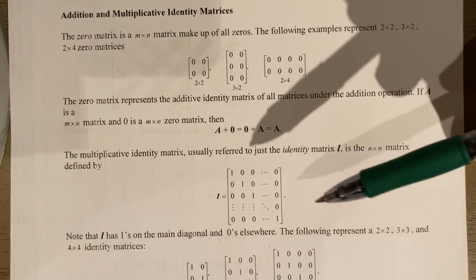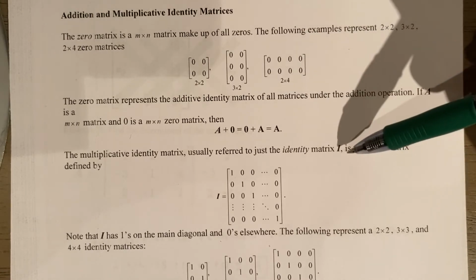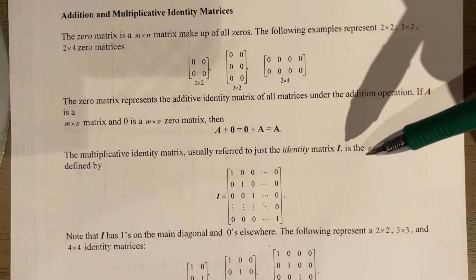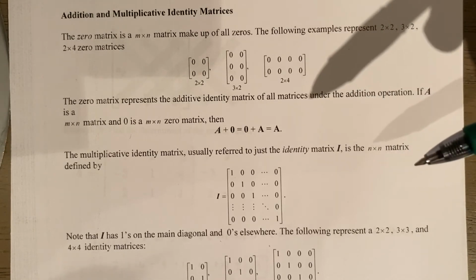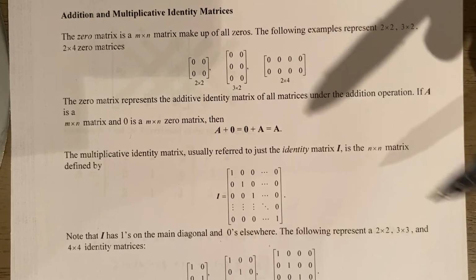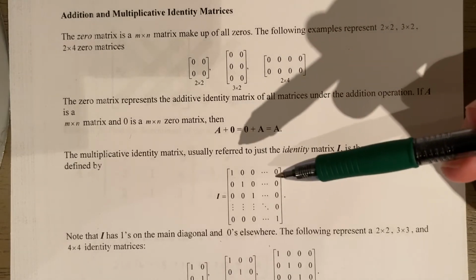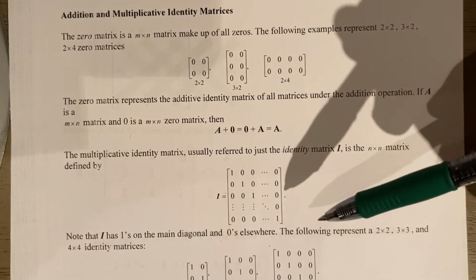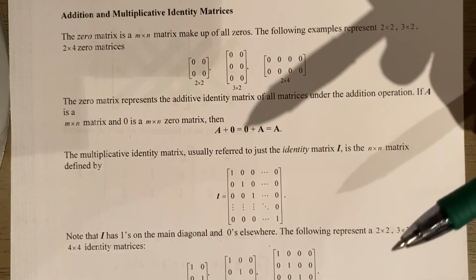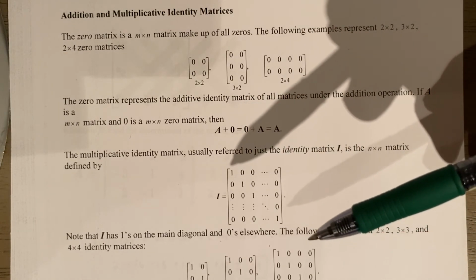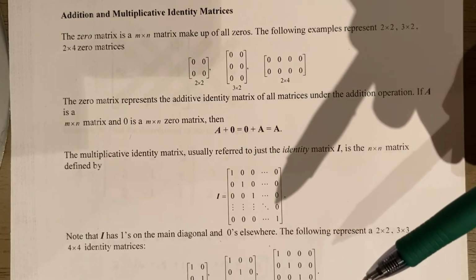Now, the multiplicative identity matrix is usually referred to as the identity matrix, with a capital I. It is an n by n matrix, so it has to be a square matrix. It's defined as a matrix that has all zeros except for a diagonal of ones. That's why it has to be square, because the ones have to go diagonally across your matrix.